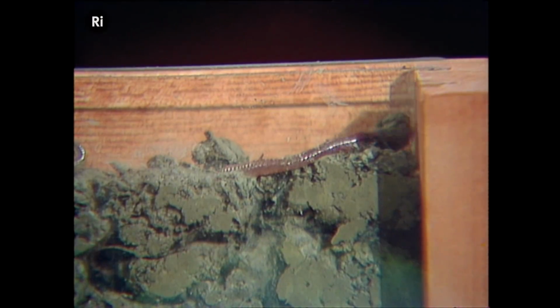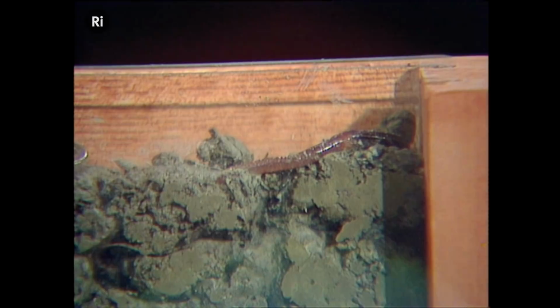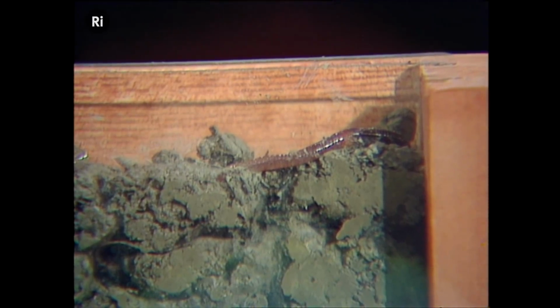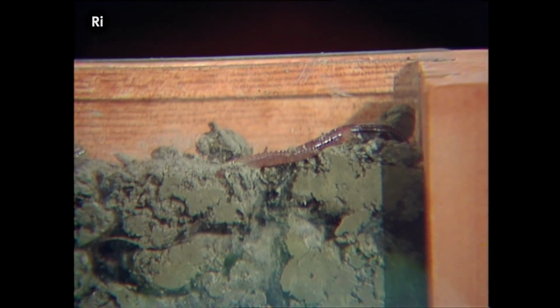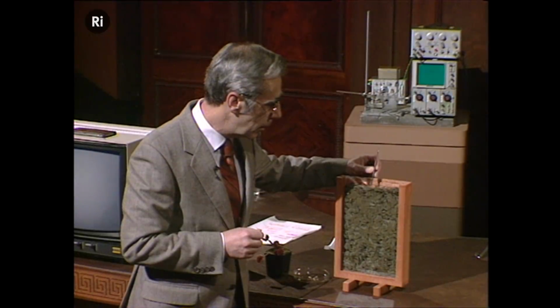There's one on top here. And you know that if you poke a worm, it will contract quickly along its length. Let's see if this one will do it now.